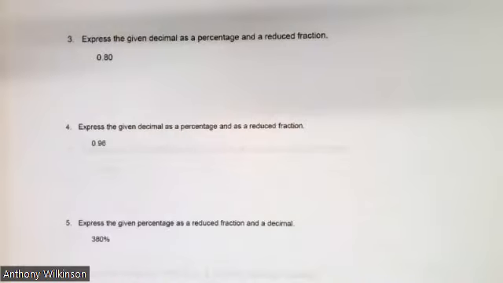Let's say we want to express this given decimal as a percentage and a reduced fraction. 0.80.